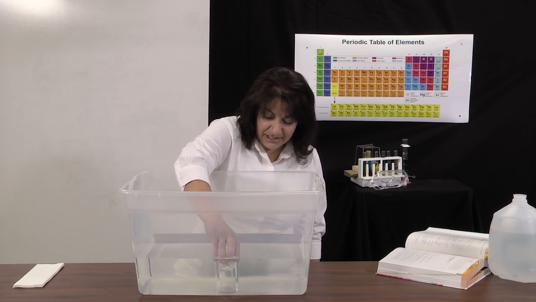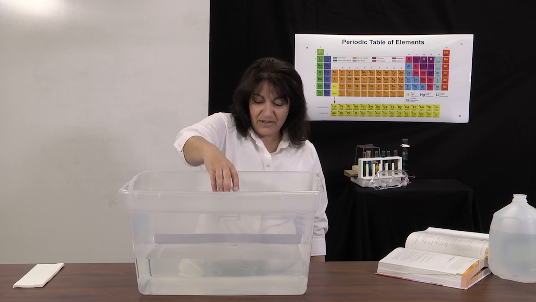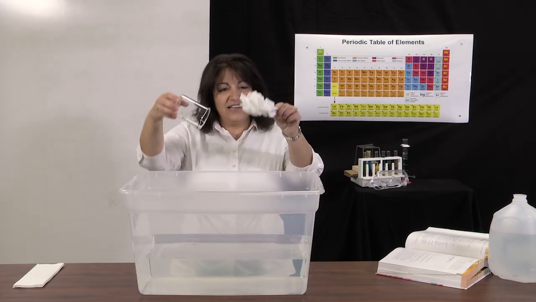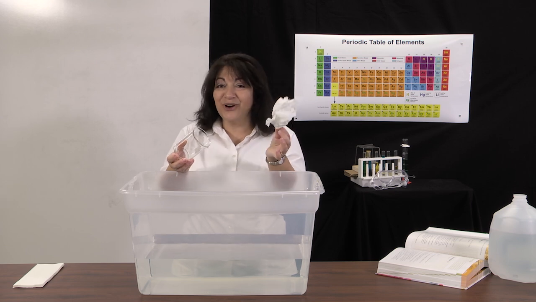Hold it under the water. It's completely submerged. Let it sit there for a few seconds. All right, let me pull it back out. And let me reach under and notice my paper towel is still dry.